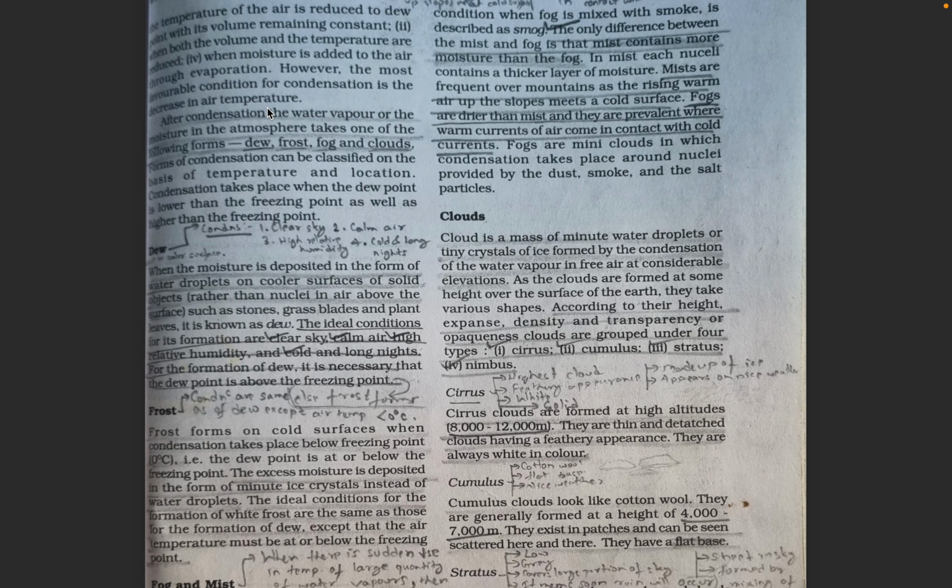So what are the types of condensation? After condensation, the water vapor or moisture in the atmosphere takes one of the following forms. These are the forms of condensation. After condensation, the water vapor takes these forms.